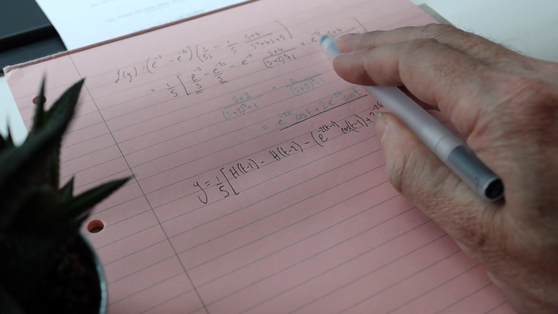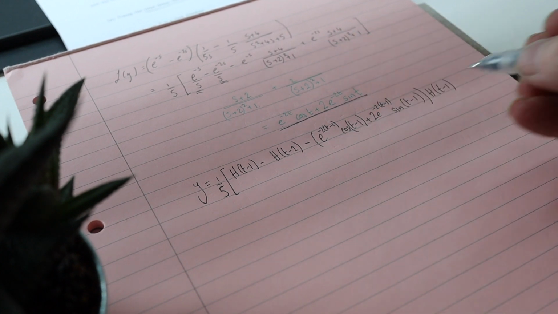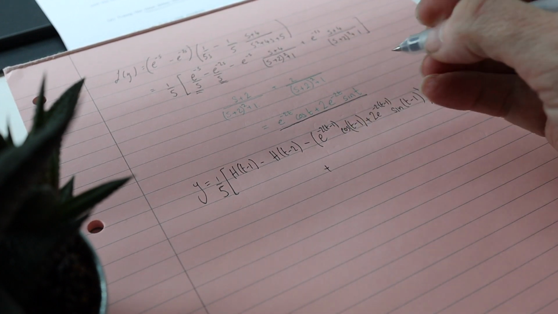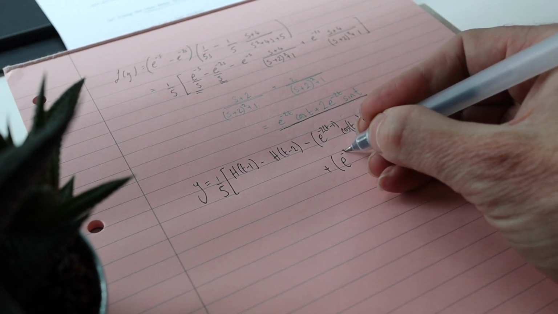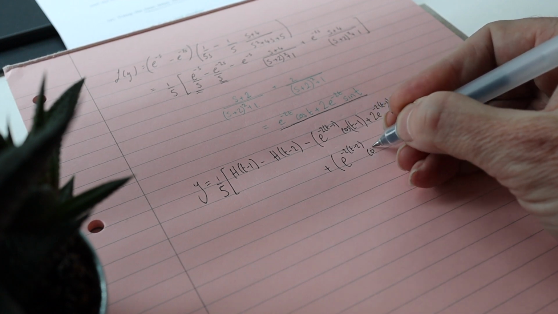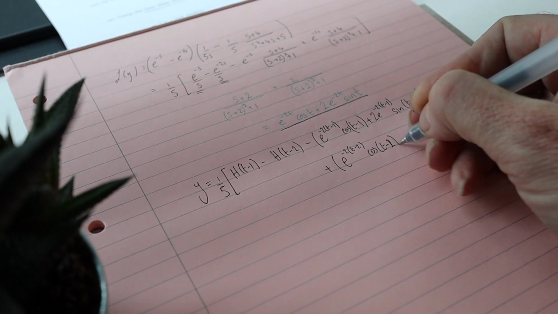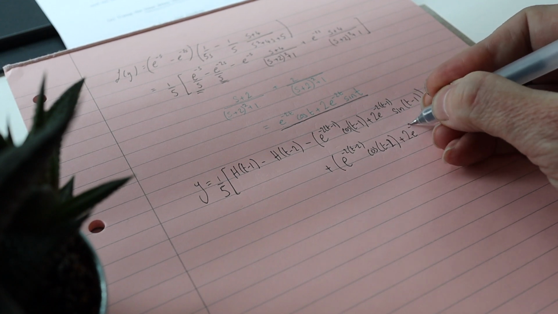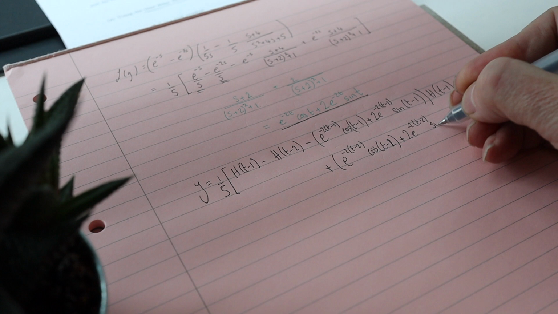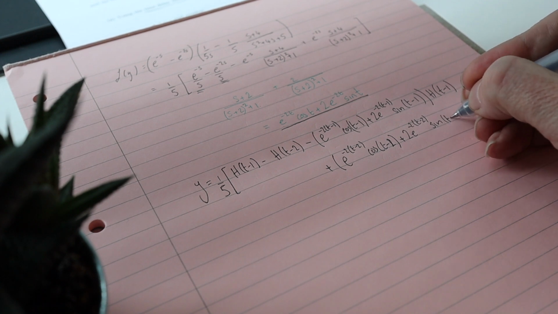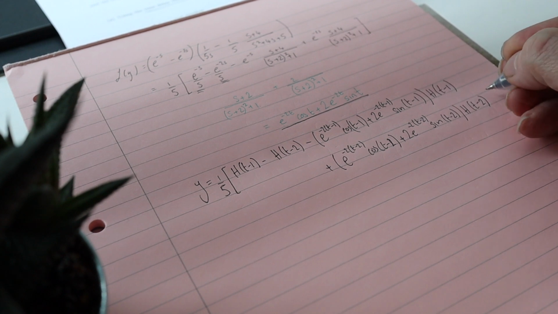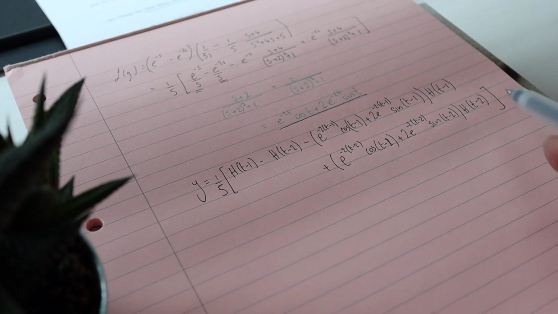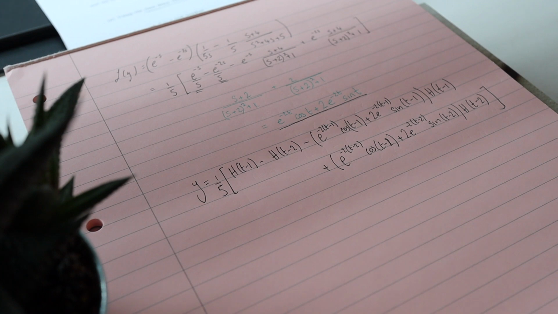And then it's plus, and then it's the time shift with A is 2 on the same thing. So it's plus e to the minus 2 (t minus 2) cos (t minus 2) plus 2e to the minus 2 (t minus 2) sine (t minus 2) times h of t minus 2. I could simplify that a bit, but you got the idea. I'm just going to leave it as it is, and that's it.